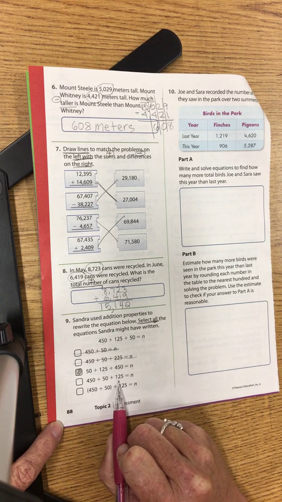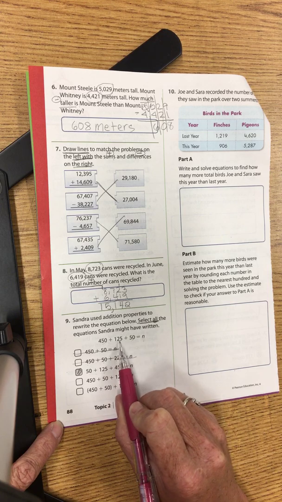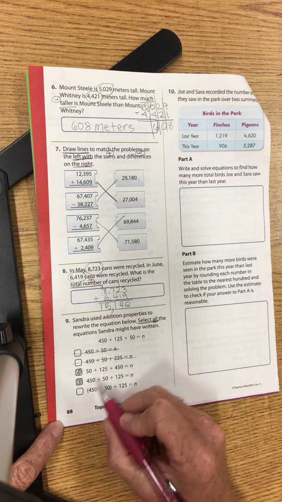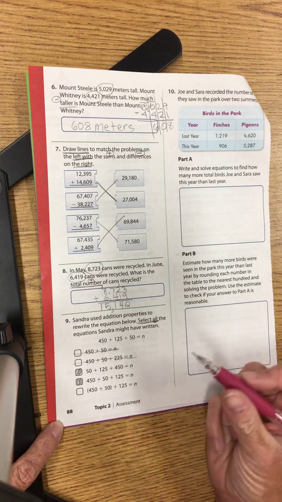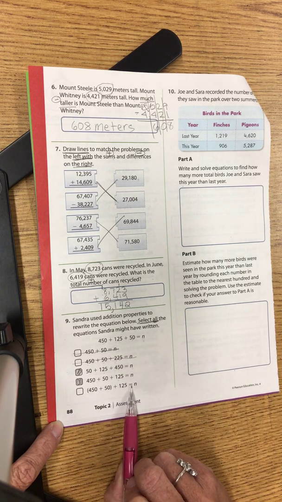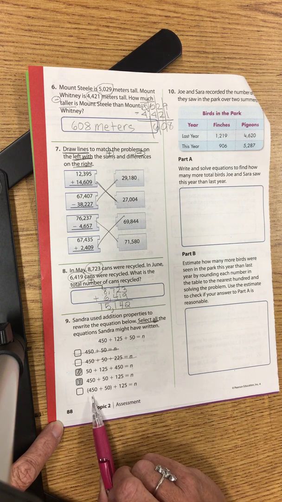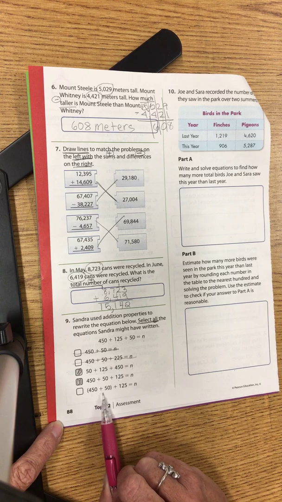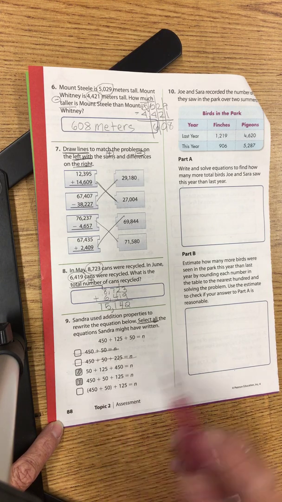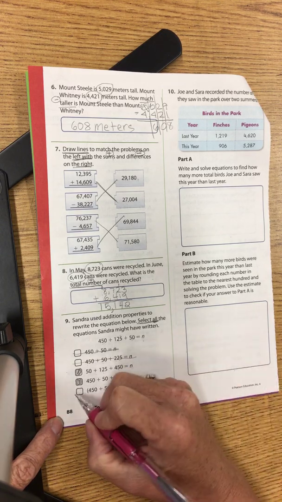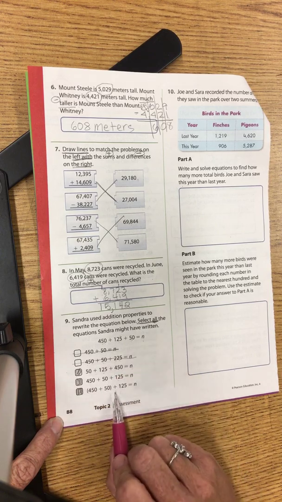450 plus 50 plus 125. 450 plus 50 plus 125 equals n. Again, the commutative property means the numbers can commute or travel anywhere within the equation, and we still get the same answer. We've added some parentheses, and we know that the parentheses mean associative property of addition. 450 and 50 are associates, right? They like each other a lot, so they're hanging out in those parentheses. So we can also choose that one, and that is our associative property.